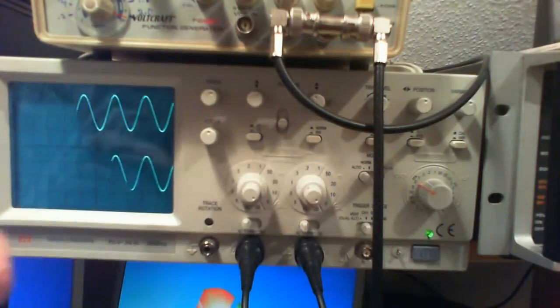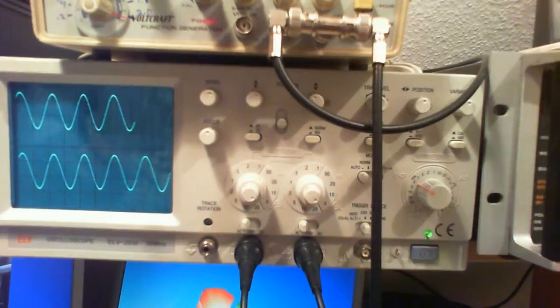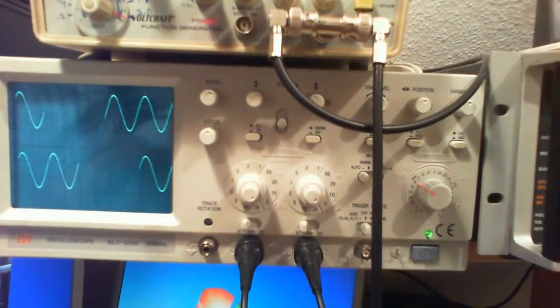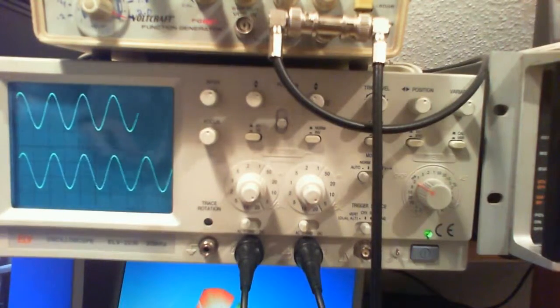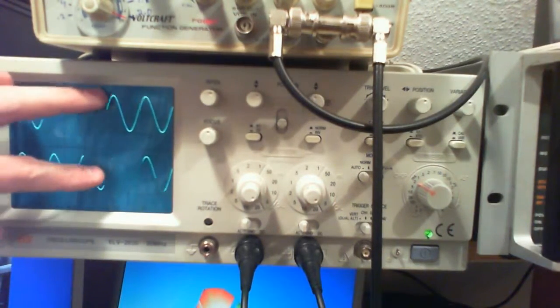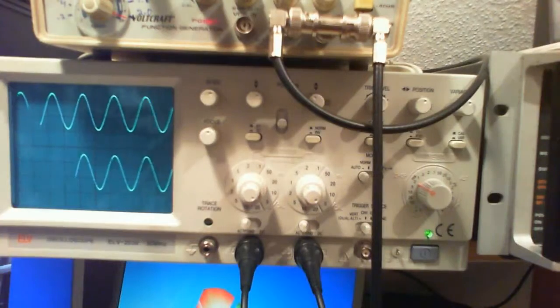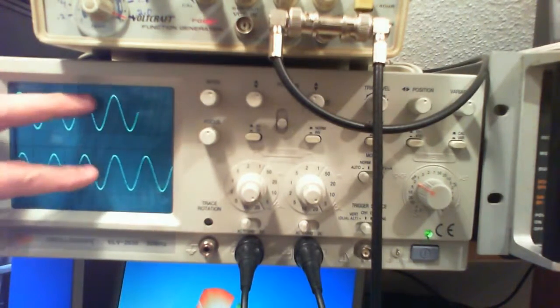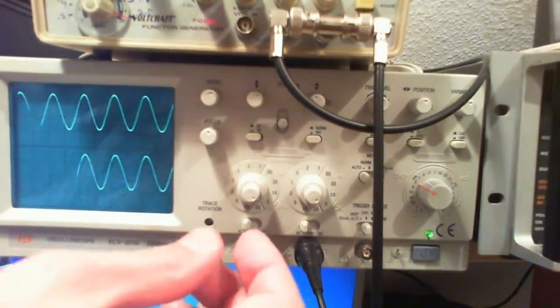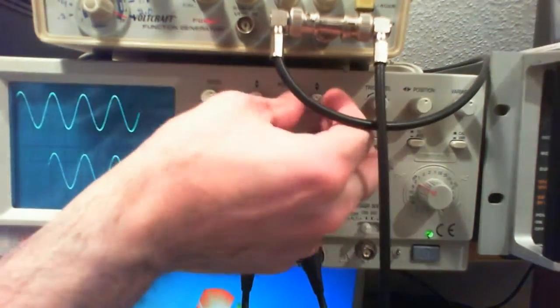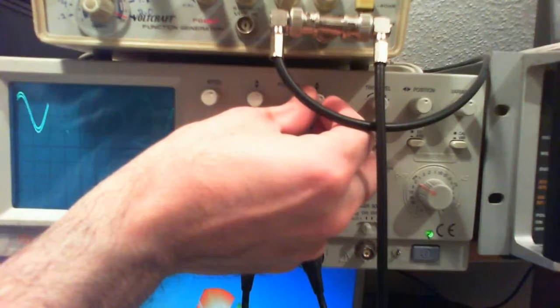Okay, so now you can see that at this frequency there is of course not much difference between the amplitude of the input and output, but the phase angle here is actually nothing.